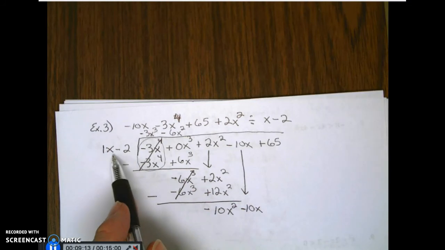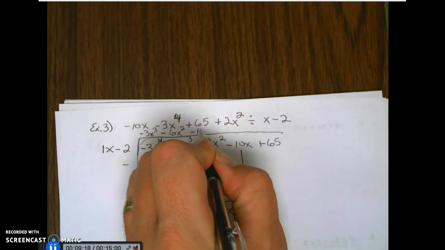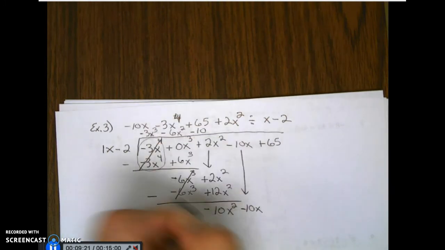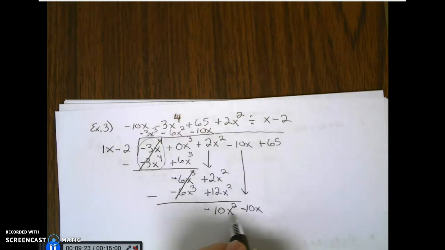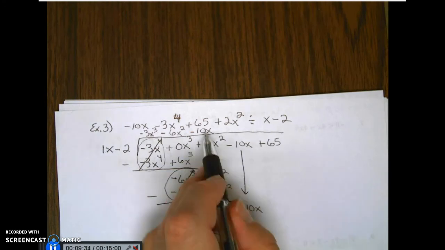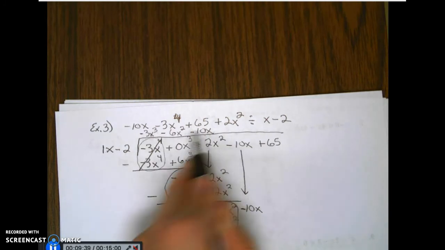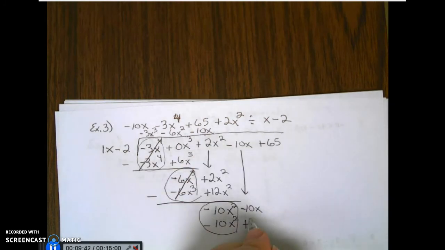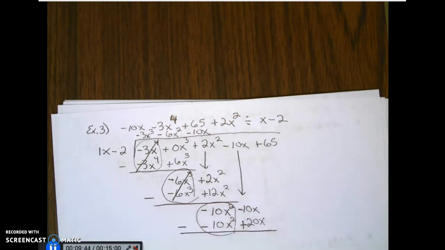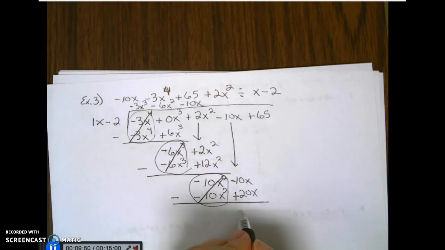So back to the process again. 1 times negative 10 is negative 10. X times x is x squared. There's our first term again, just like here. Just like here. That's the key. Multiplying this term by the second term here, we get positive 20x. Subtract. So those cancel. Negative 10 minus 20 is negative 30x.